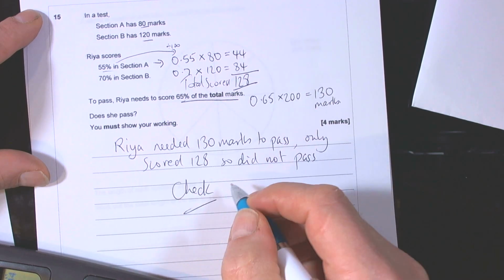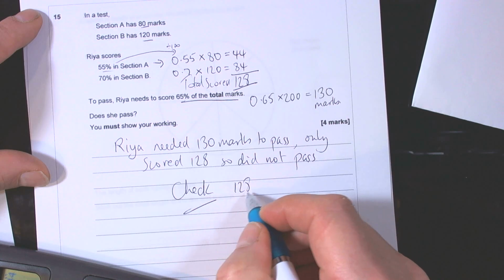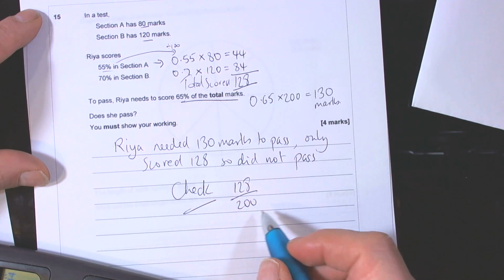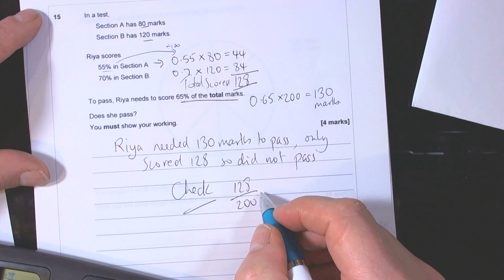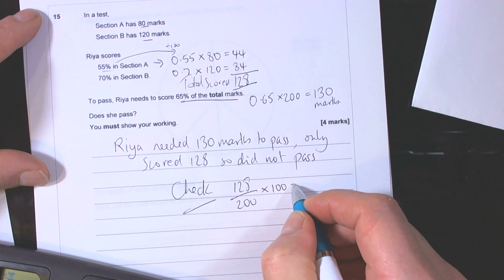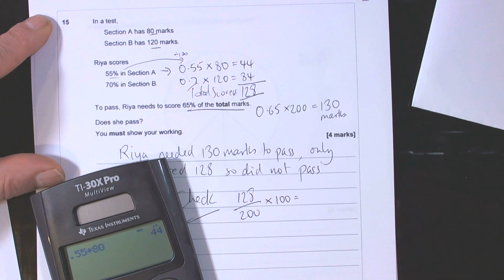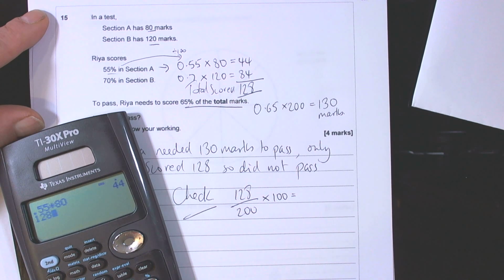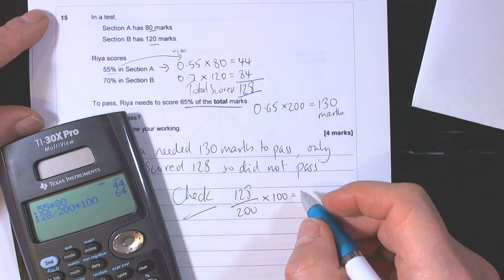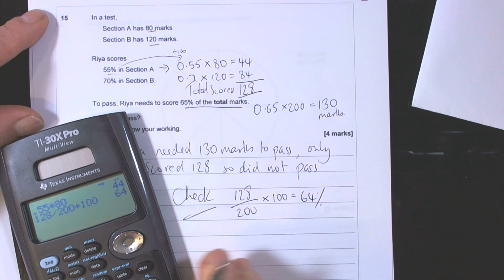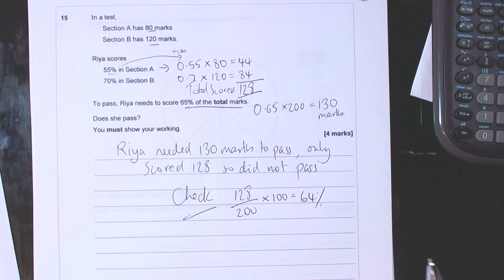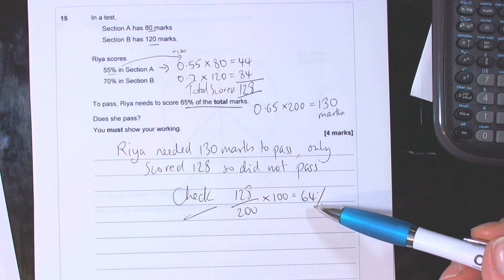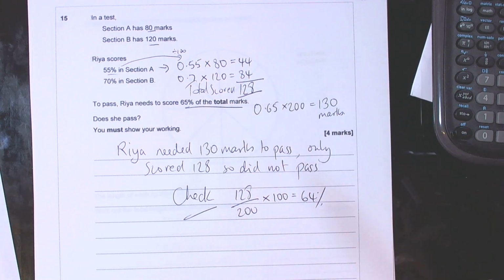Our check, well, we could work out what 128 is out of the 200 as a percentage. And the way we do that is always fraction times 100. So fraction times 100 will always give us a percentage. And so we got 128 divided by 200 times 100 equals 64%. Okay, so again, both ways we can show that only got 64% or got 128 marks, so didn't pass.